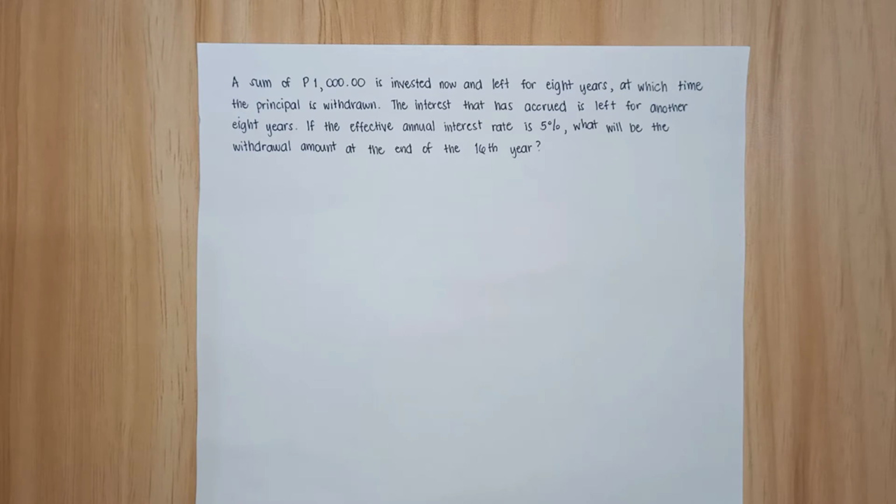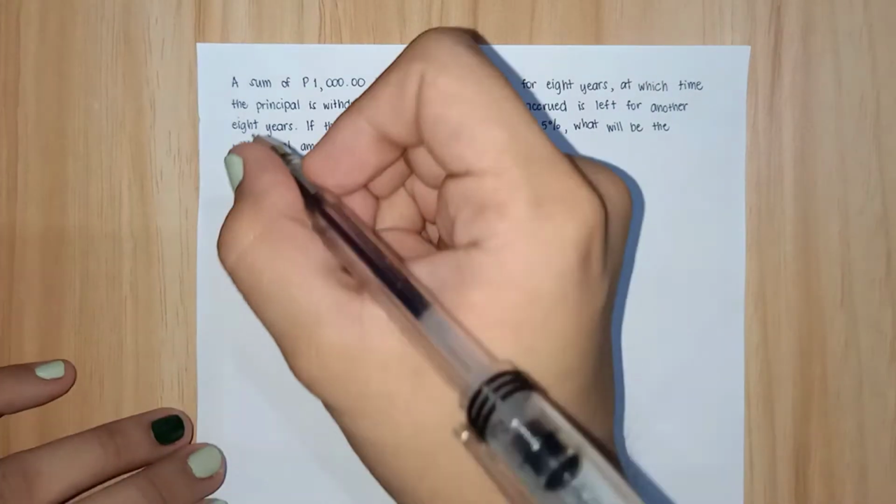A sum of 1,000 pesos is invested now and left for 8 years, at which time the principal is withdrawn. The interest that has accrued is left for another 8 years. If the effective annual rate is 5%, what will be the withdrawal amount at the end of the 16th year? Given muna.